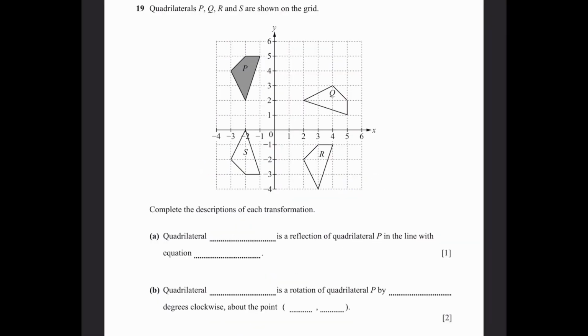Question 19. Quadrilaterals P, Q, R, and S are shown on the grid. Complete the descriptions of each transformation. A. Quadrilateral dash is a reflection of quadrilateral P in the line with equation dash. B. Quadrilateral dash is a rotation of quadrilateral P by dash degrees clockwise about the point dash. So there's only one which can be reflected, and that's quadrilateral S, because when we invert it horizontally in a mirror, it becomes like this.